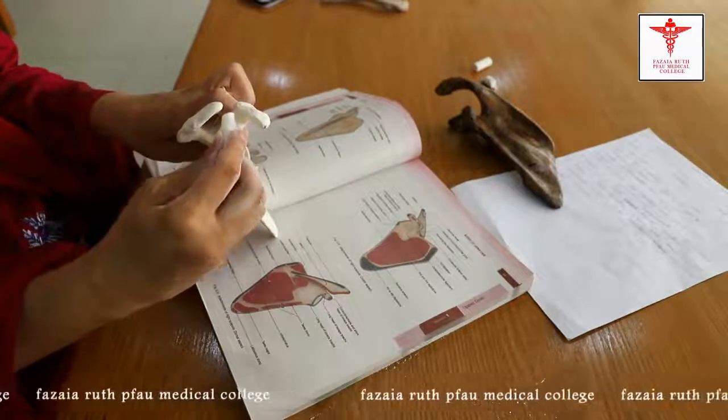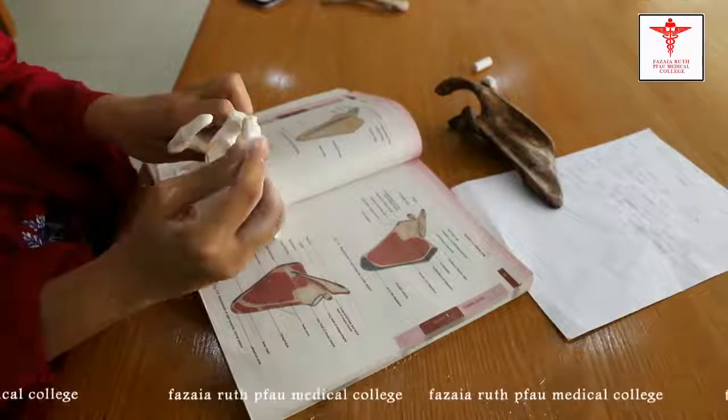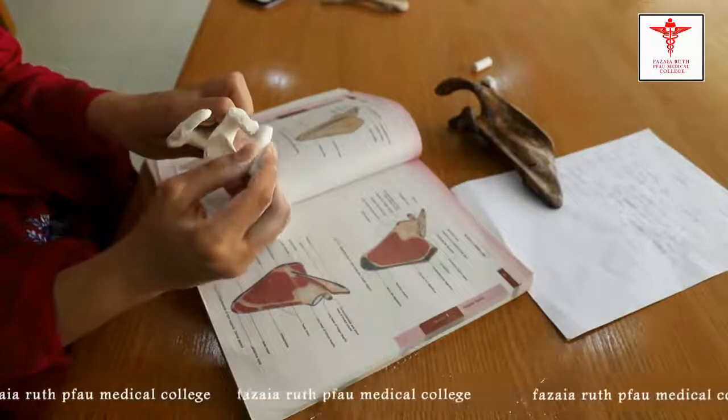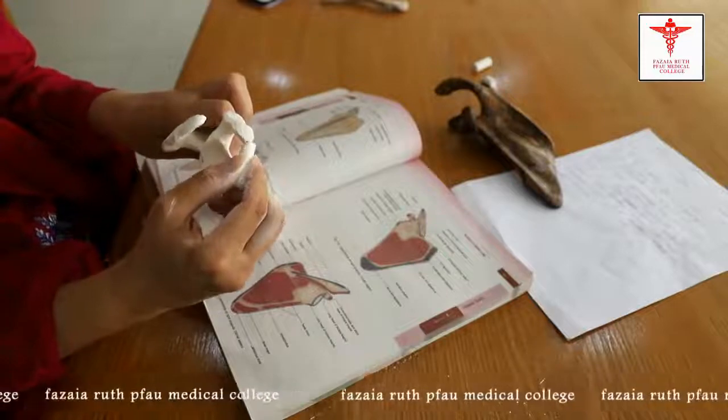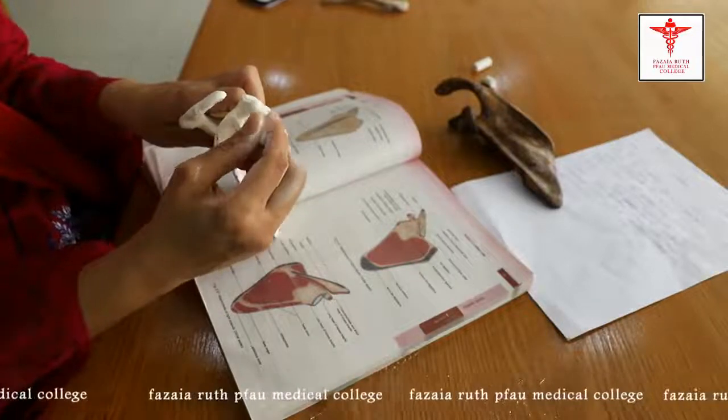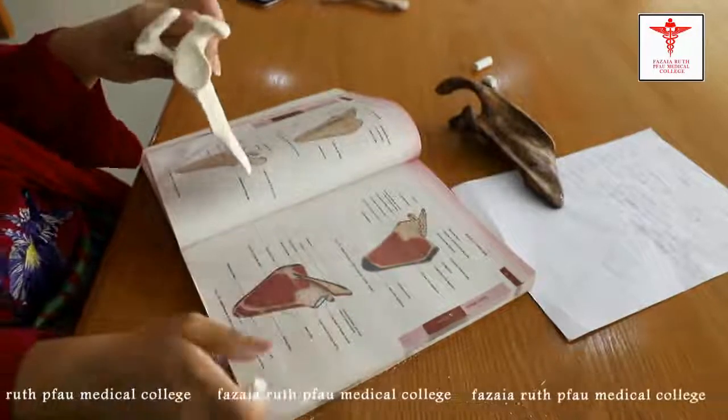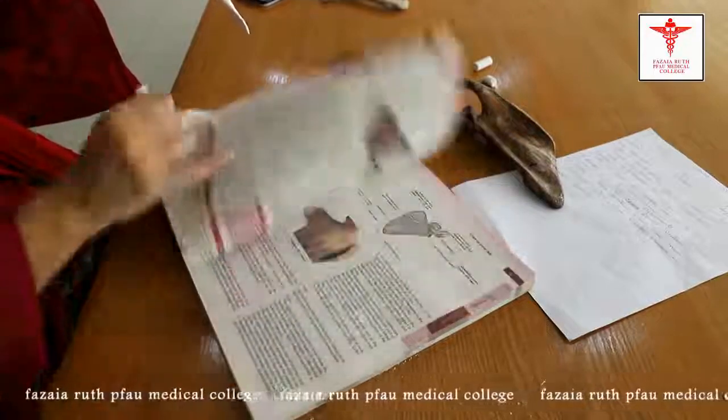Additionally, the short head of the biceps brachii muscle arises from the coracoid process, along with another muscle called coracobrachialis. Now we'll move with the ligament attachments.